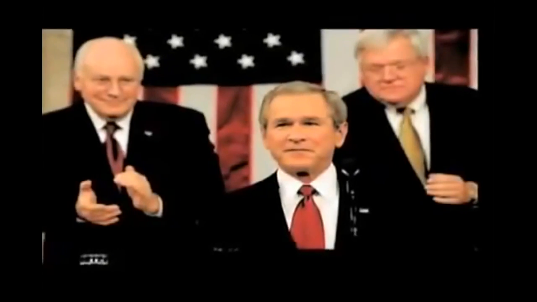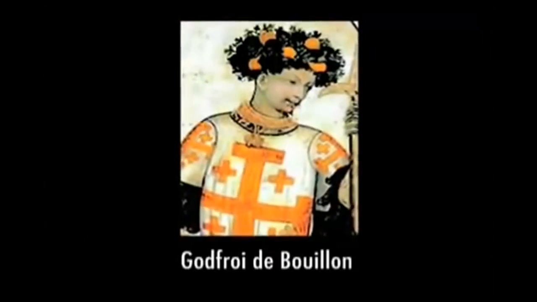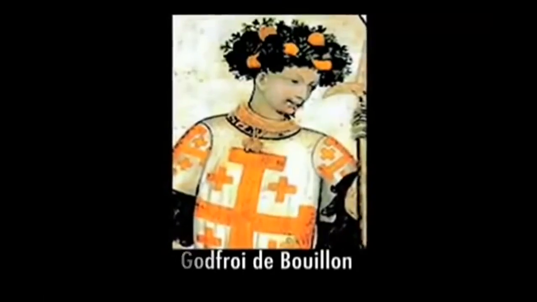And we also find that George W. Bush is a direct descendant of Godfrey de Bouillon. Godfrey was the first king of Jerusalem after he recaptured it from the Saracens, which was the name for the Islamic faith during the Middle Ages.